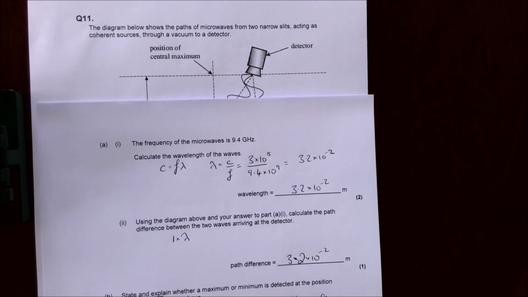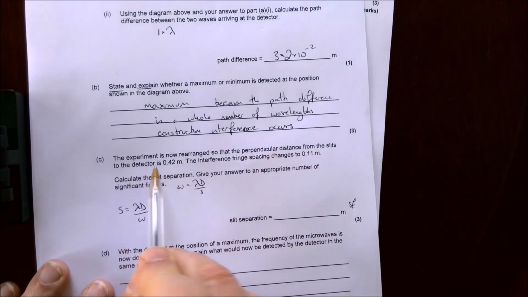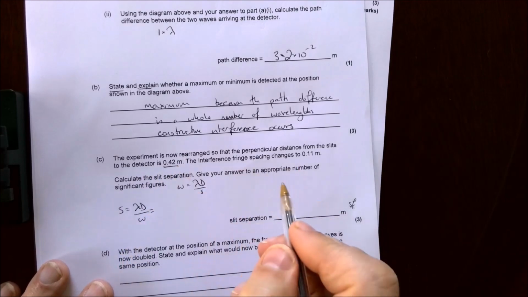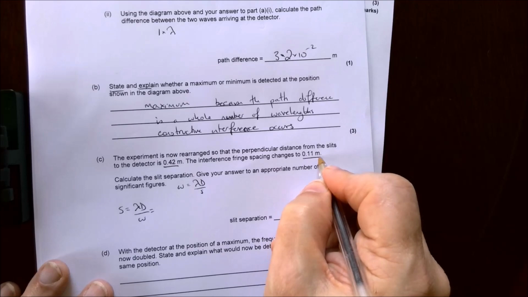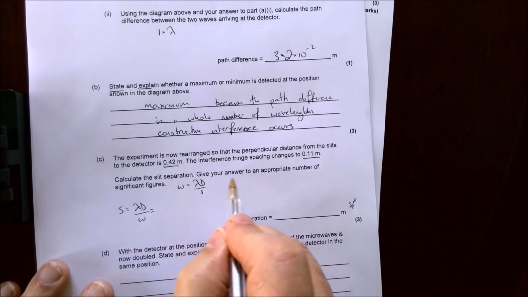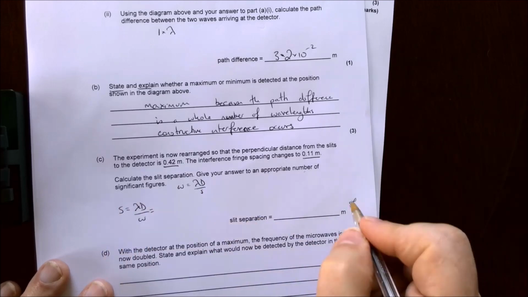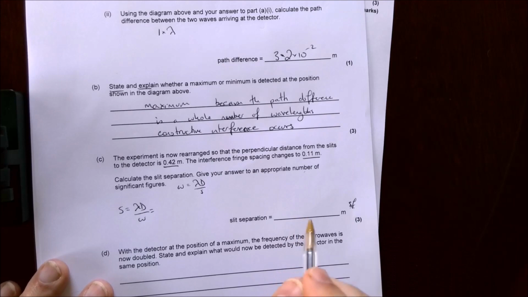The experiment is now rearranged. The perpendicular distance from the slit to the detector is 0.42 meters, and the interference fringe spacing changes to 0.11 meters. Calculate the slit separation. Give your answer to an appropriate number of significant figures. I just write down SF down here now, just to remind myself that when I get to the answer I have to, for the third mark. It's a shame to lose that mark.